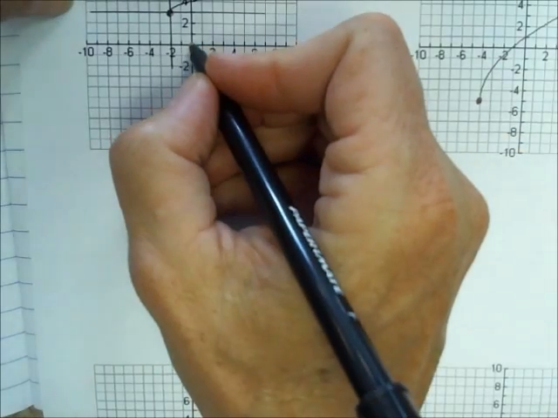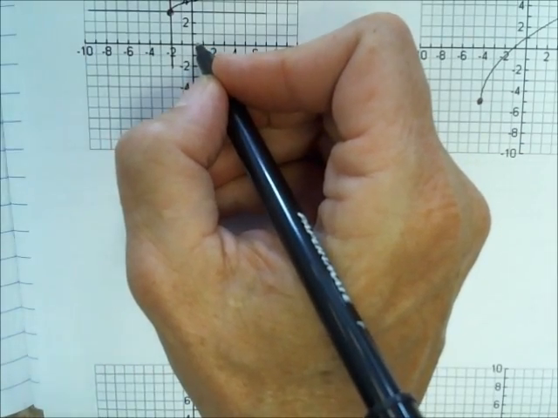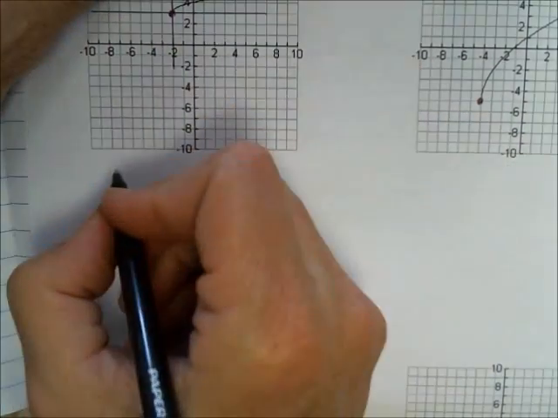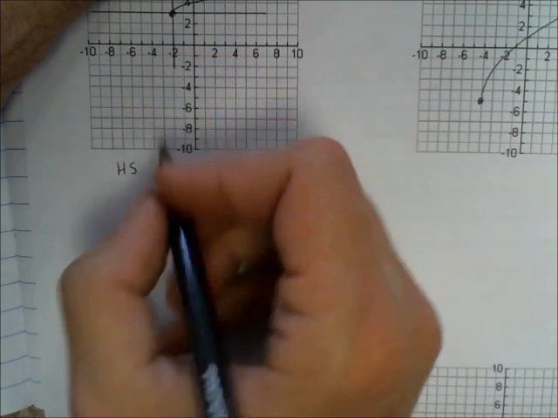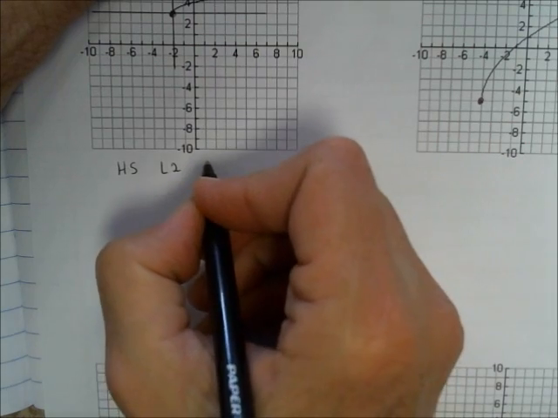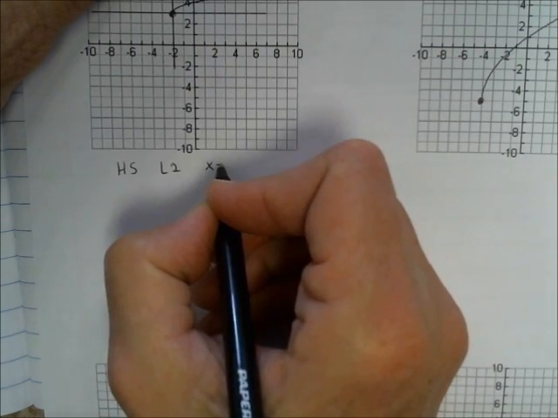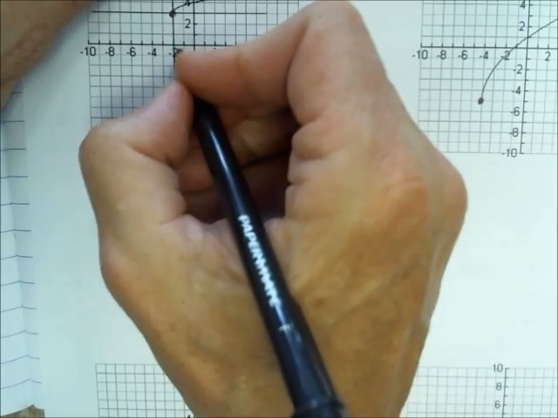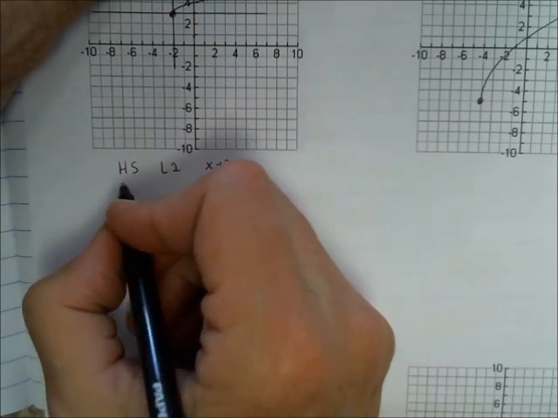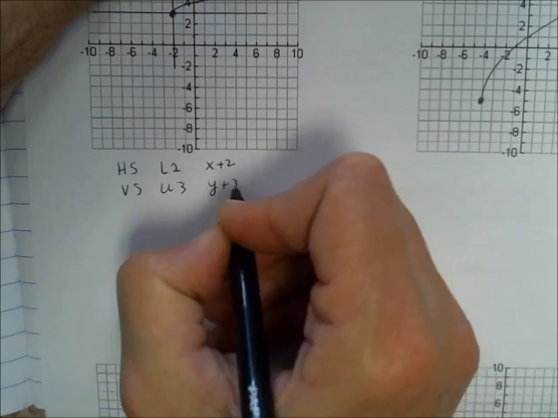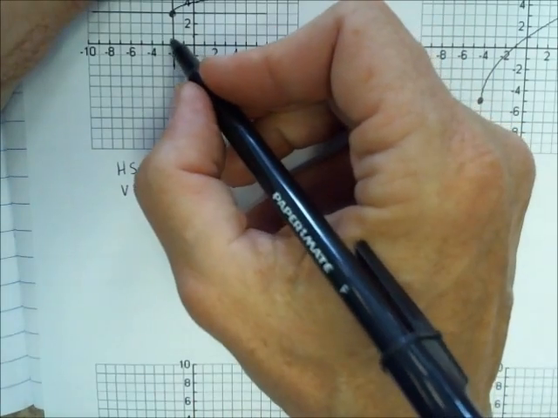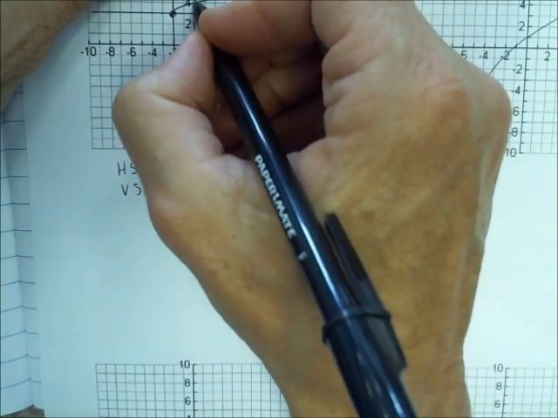We'll see about the shifts. So this horizontal shift, it looks like it's going to the left 2, which would mean x plus 2. And it looks like it's been moved up 3, the vertical shift, up 3, so y plus 3. And now let's find a definite point on this graph. Oh, it looks like this one right here.